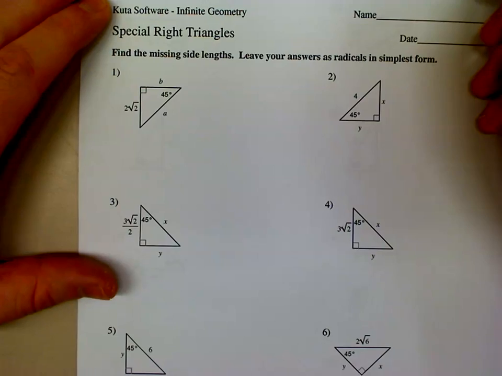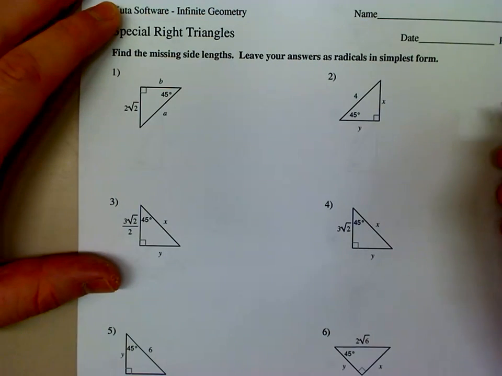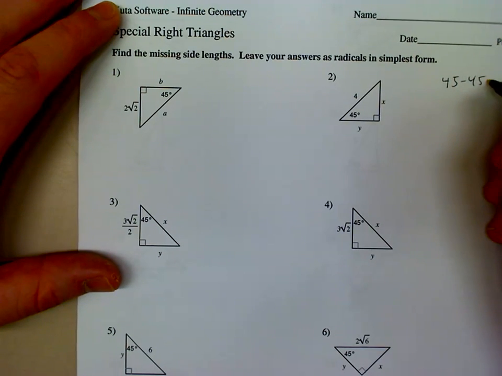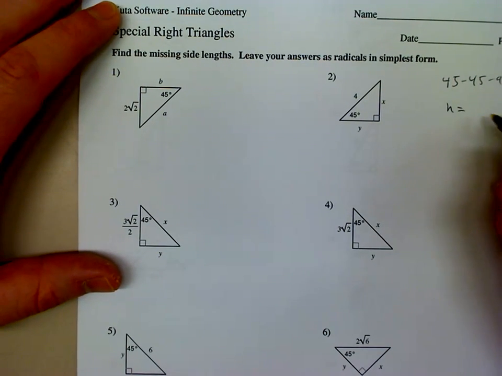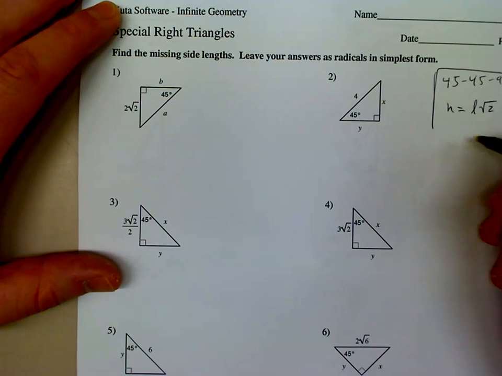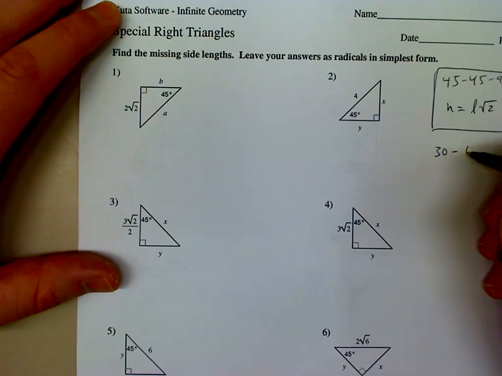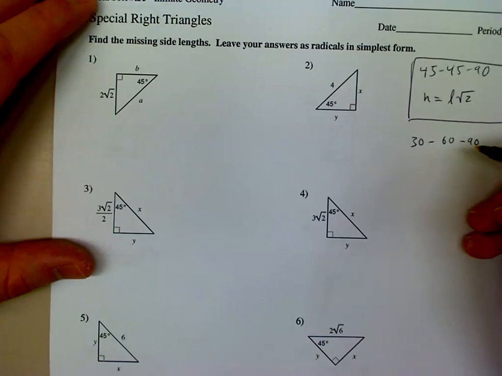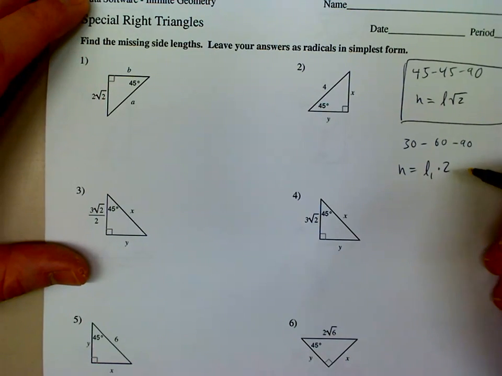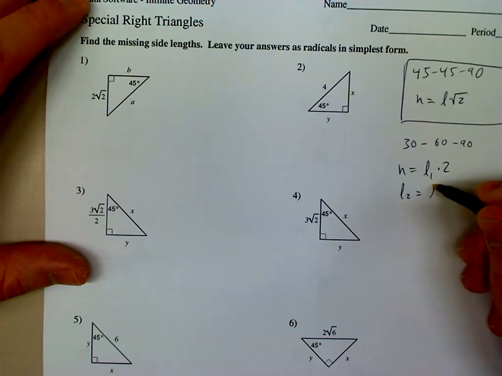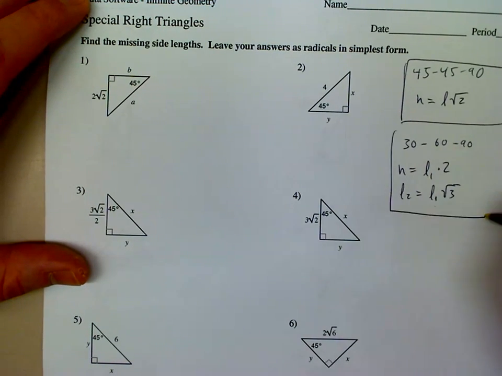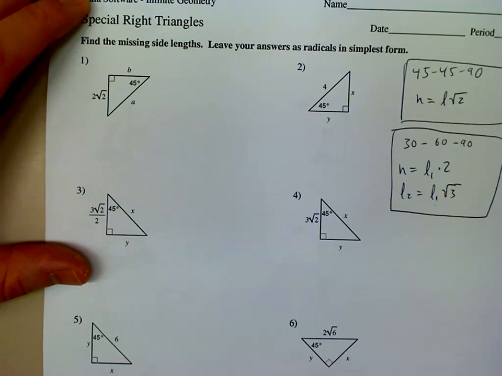Alright, let's do some of these. So first thing I want to remember, I'm going to write this over here, is that for a 45, 45, 90, the hypotenuse equals the leg times the square root of 2. Also for a 30, 60, 90, the hypotenuse equals leg 1 times 2, and leg 2 equals leg 1 times the square root of 3. Leg 1's always the shortest leg. So those are my formulas I want to remember.